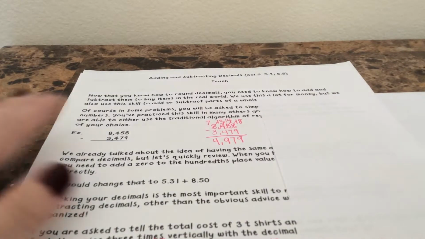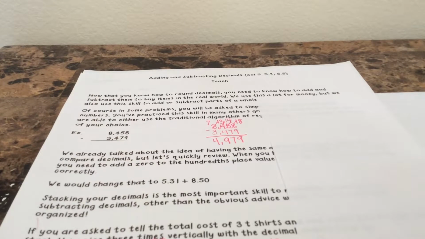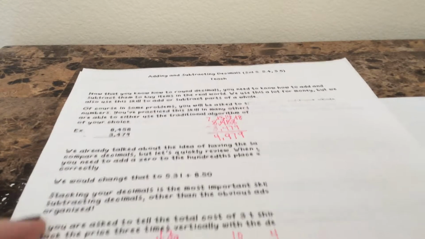If you're having trouble with this particular skill here, please refer to my subtraction and addition of whole numbers video and go back and refresh your mind with that.